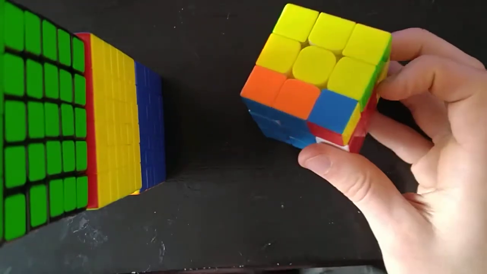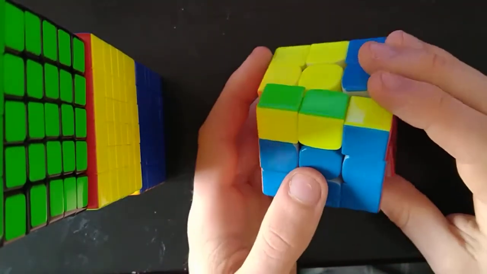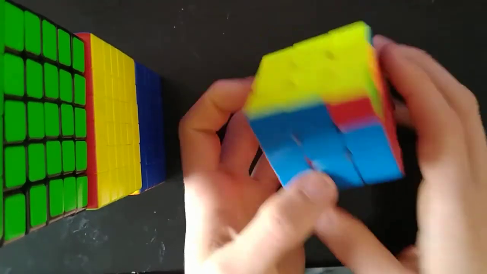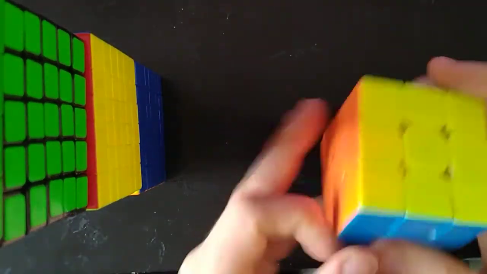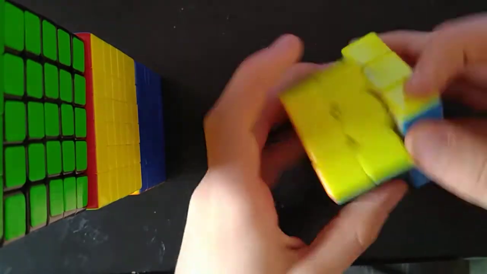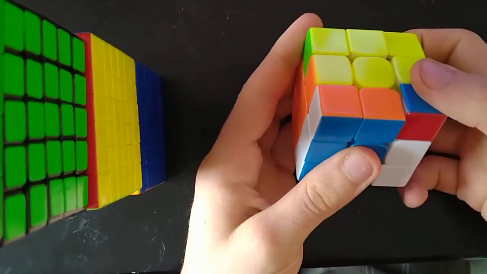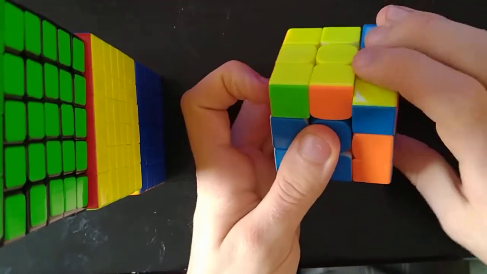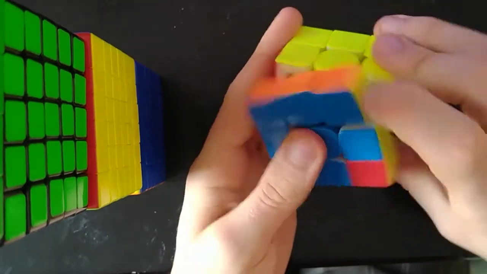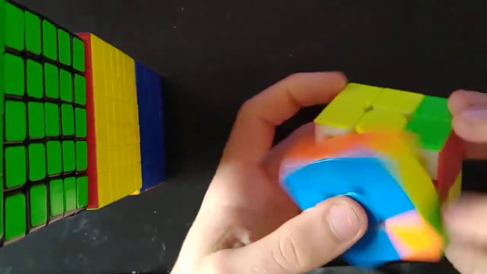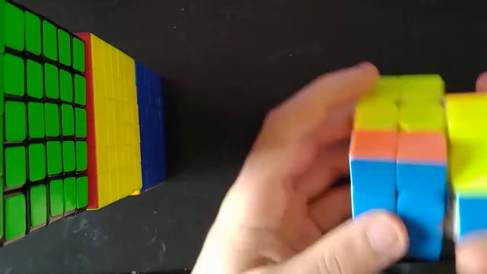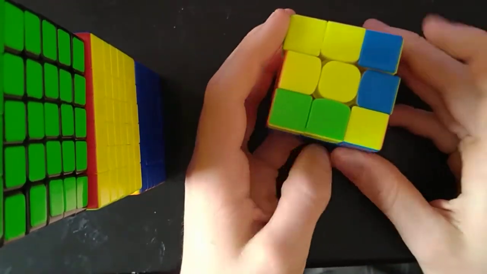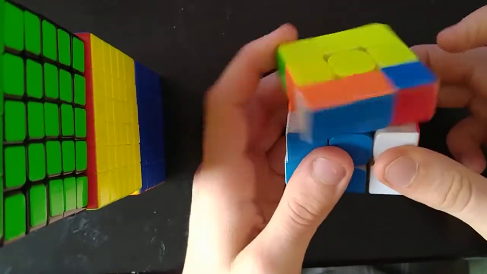Guess the most common thing would be like that, but then you'll be like, oh yeah, there's a thing to notice. T perm. After the R2, it's U prime, R prime, U prime, R, U, R prime, F prime, which is the first part of the Y perm, which a lot of people tend to use.